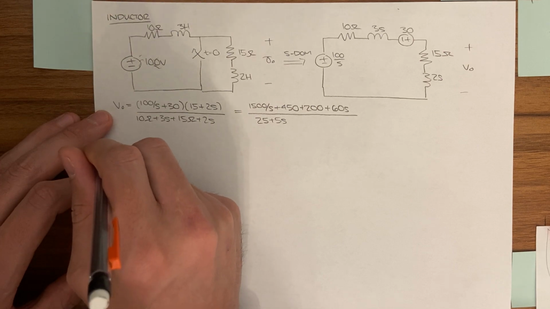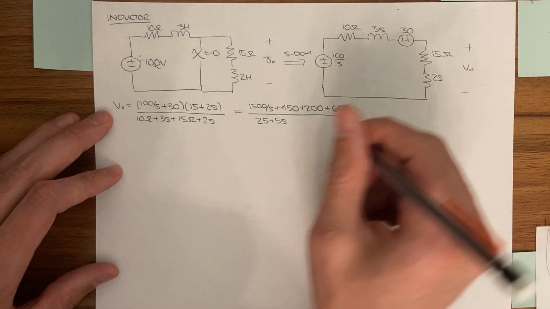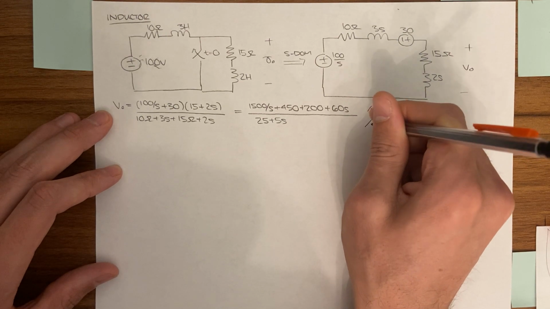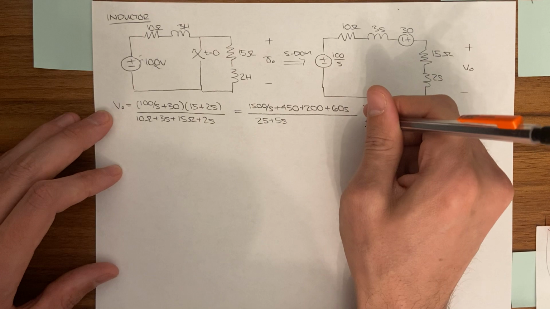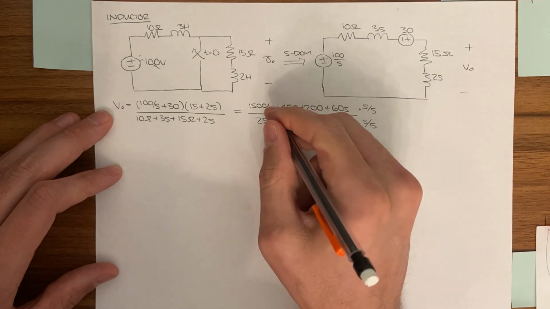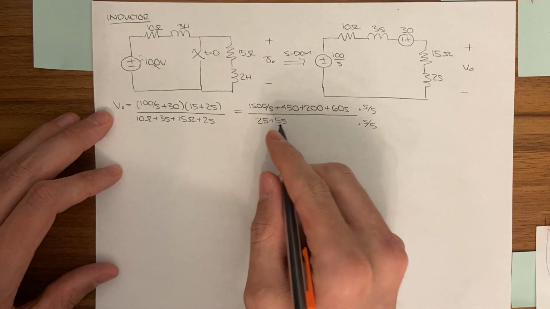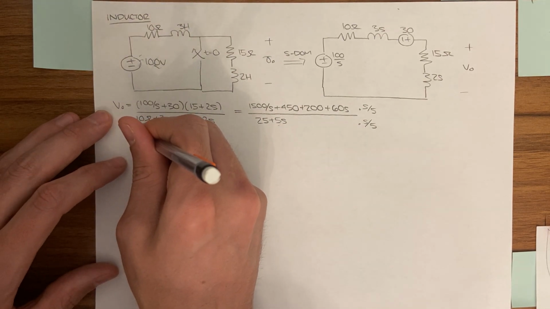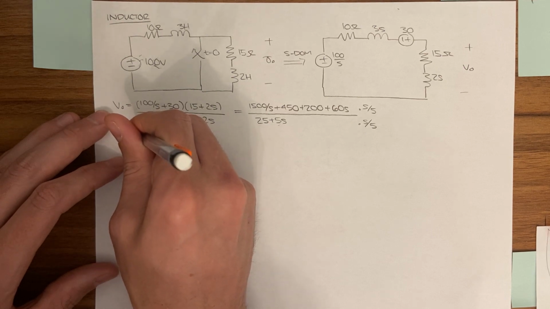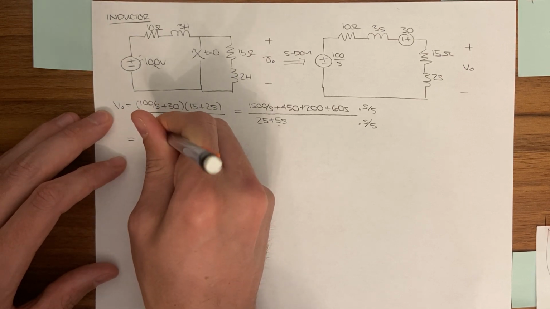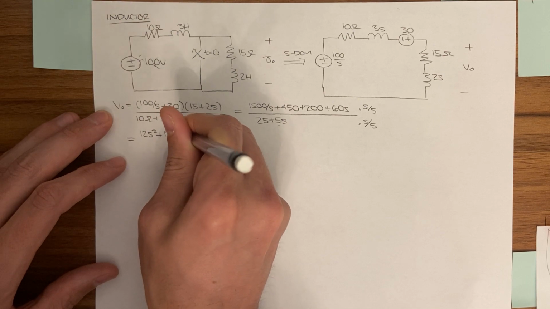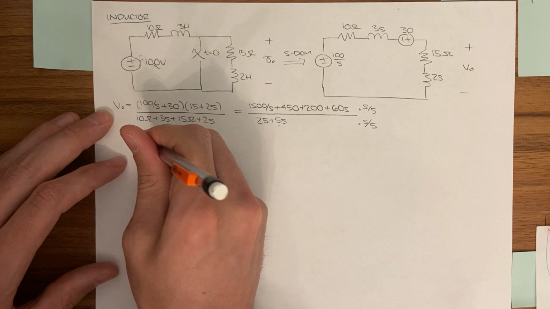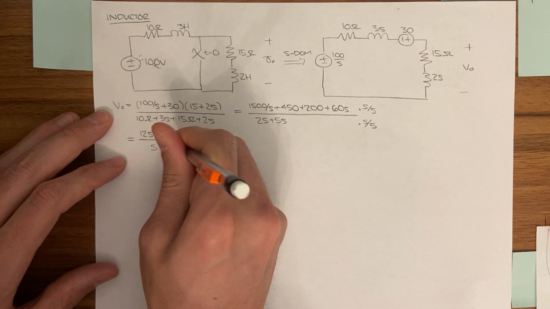I'm going to divide top and bottom by 5, and multiply top and bottom by S so I can clear that S, and get rid of the 5 in front of the S on the bottom. What we wind up with is 12S squared plus 130S plus 300, divided by S squared plus 5S.